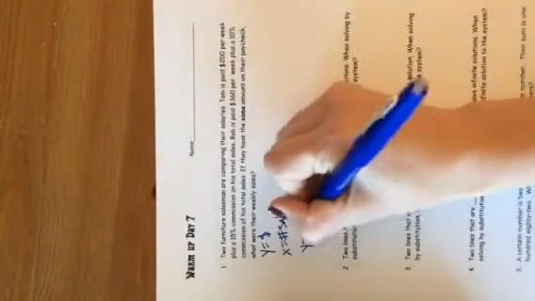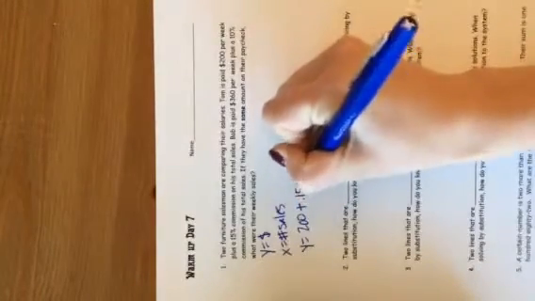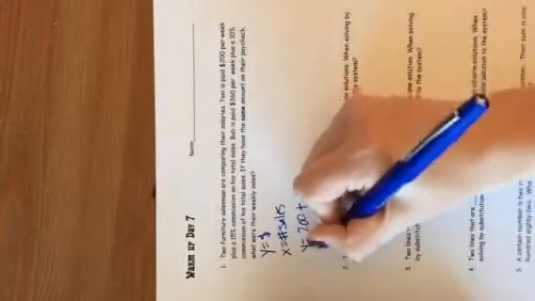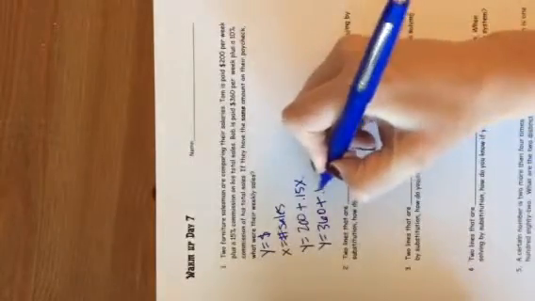Now, we can say that Tom makes $200 just for showing up plus a 15% commission per sale. So we turn that 15 into a decimal, 15 over 100, and we put an X next to it. Bob gets $360 just for showing up to work plus a 10%, 10 over 100 is 0.10x per sale.